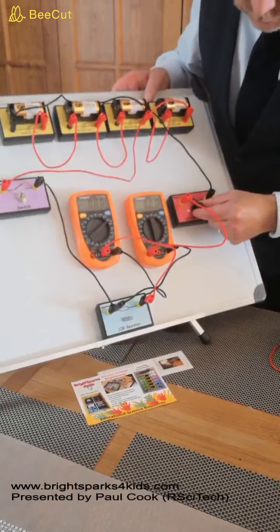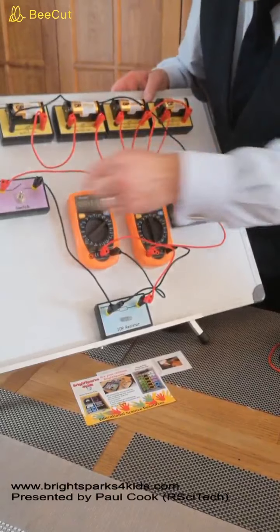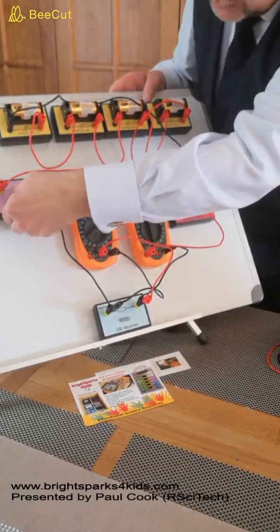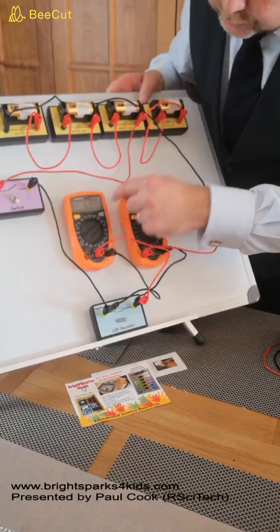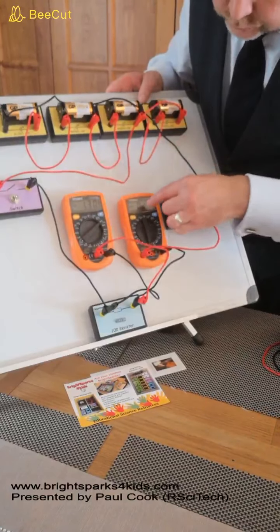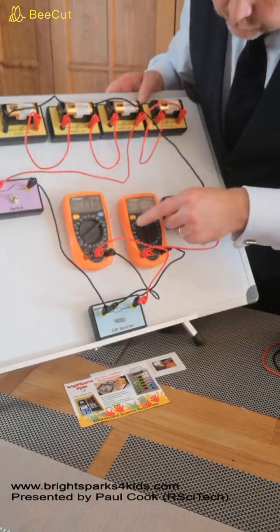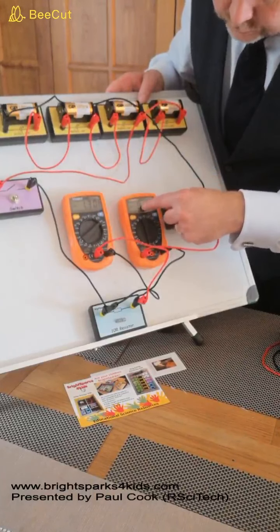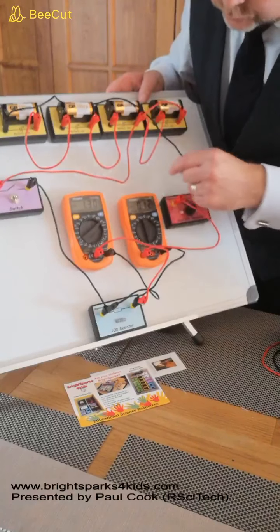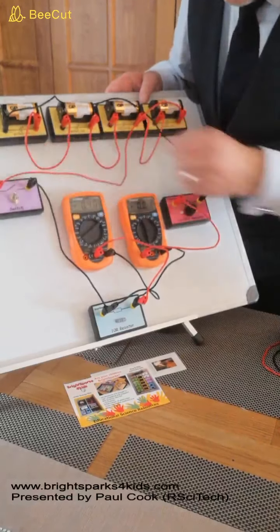Go to our second setting, switch the circuit on, and we have minus 1.30 volts across our resistor, and we have a reading of minus 0.12 amps.